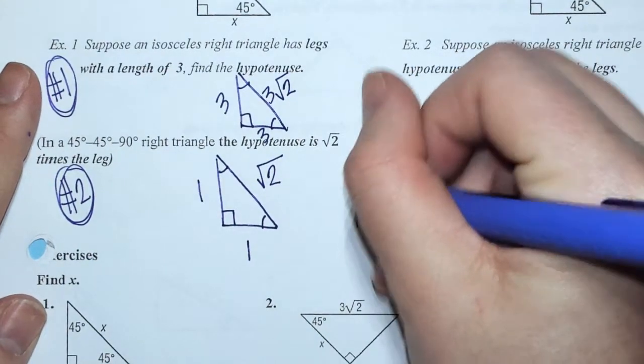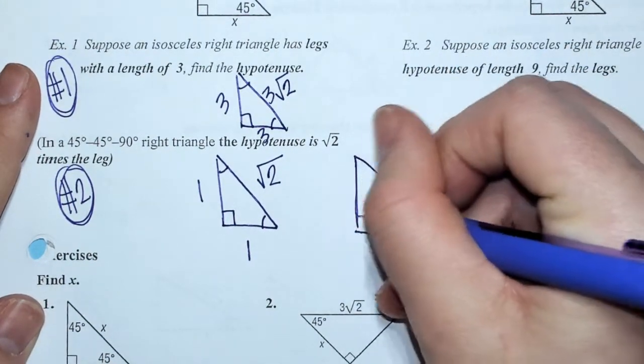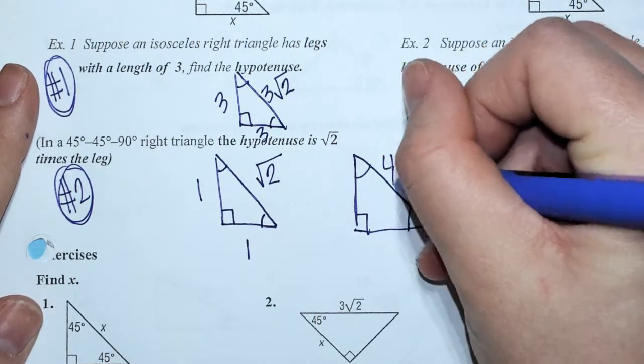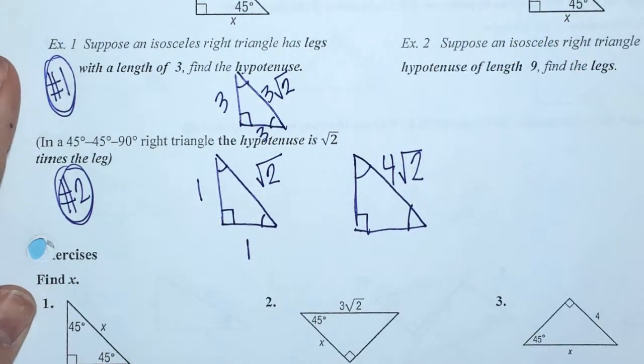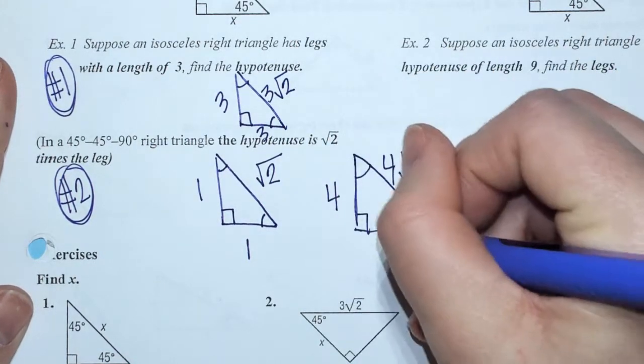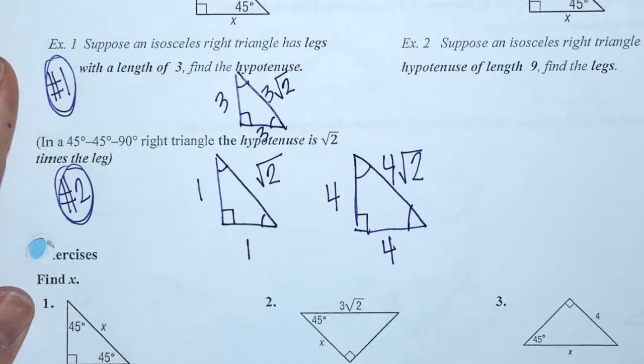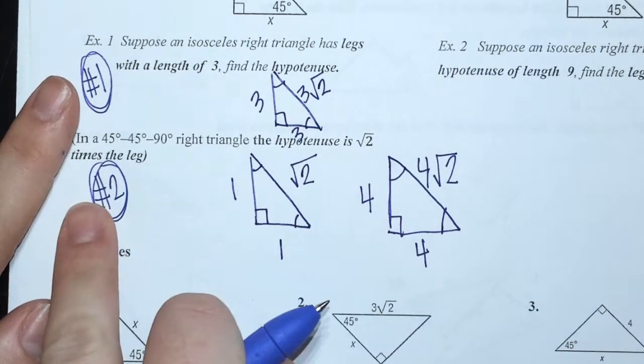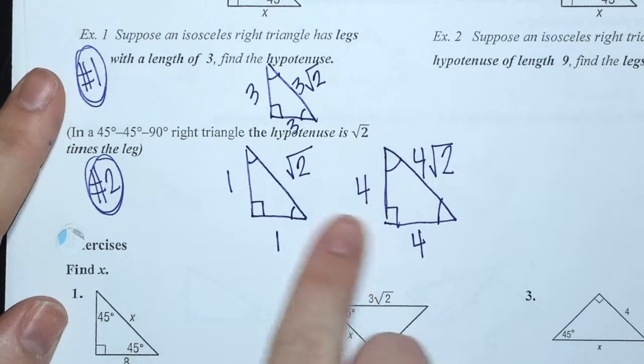Let me do another example. 45, 45, 90. This is 4 square root of 2. What are the legs? Right. Okay, do you see it? I was afraid you didn't see it because it was just an invisible 1. Okay, scenario number 1, easy peasy. Scenario number 2, still easy peasy, right?